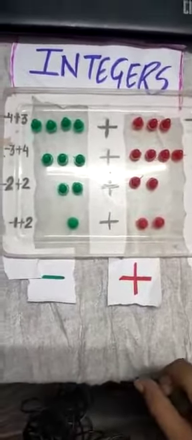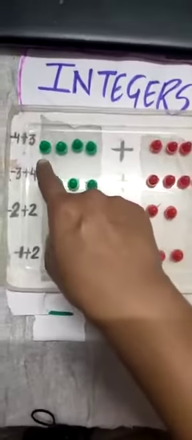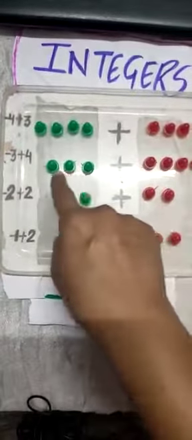Now let us see what you will do when you have to add one negative integer and one positive integer. Let us do this by an activity. So here we have taken 4 negative and 3 positive, 3 negative and 4 positive, 2 negative and 2 positive, -1 and +2.